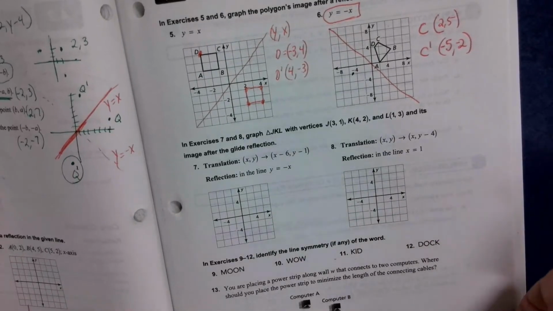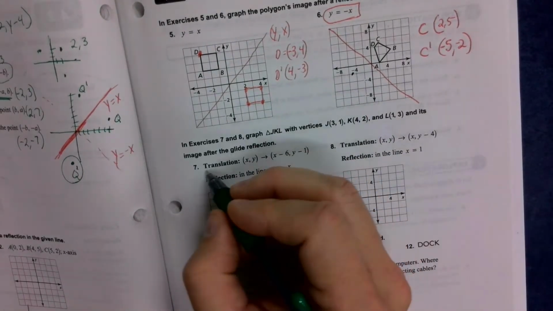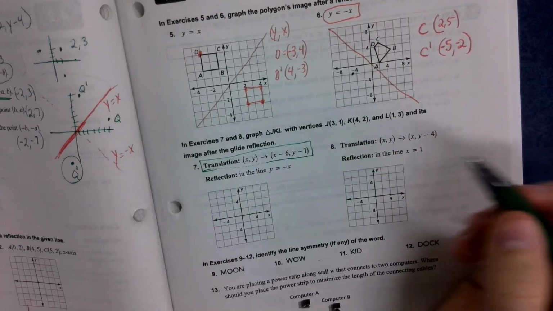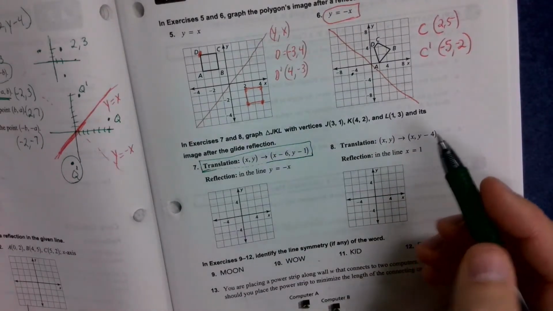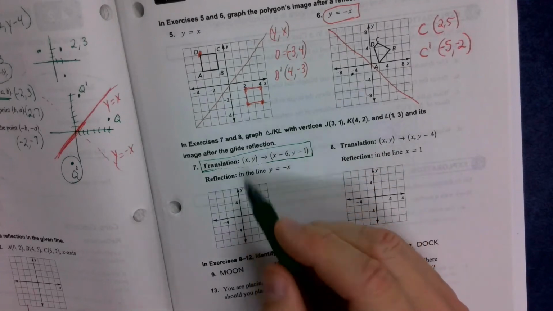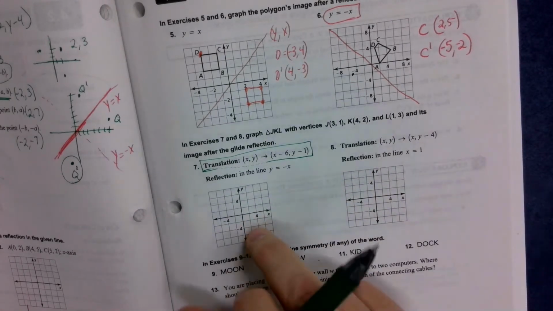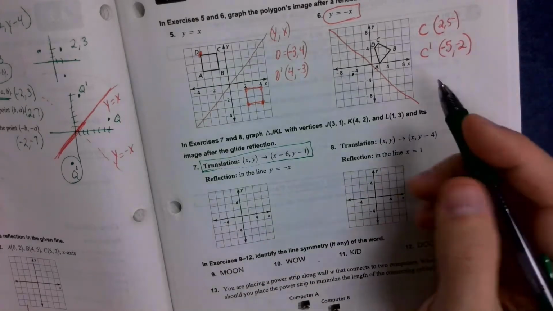So what do exercises 7 and 8 do? 7 and 8 are taking it a step further. They're saying, hey, we're going to do a composition of transformations. So we're going to do one thing and then another. So let's go ahead and put this in. I'm going to put in JKL originally on this one, and you can do the other ones as you see fit.